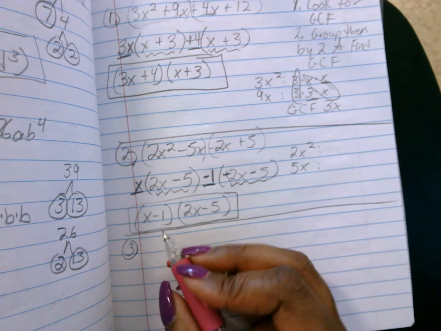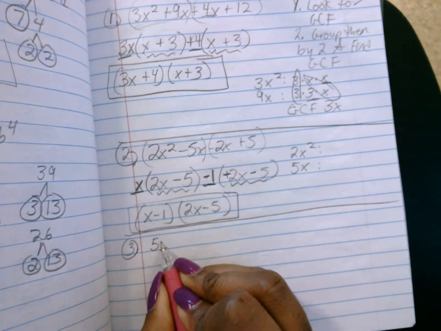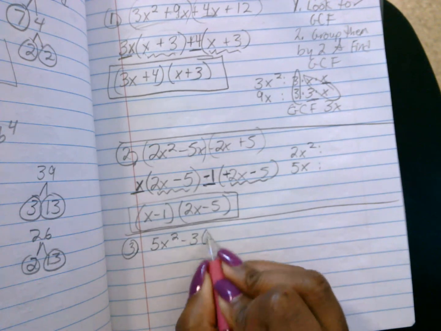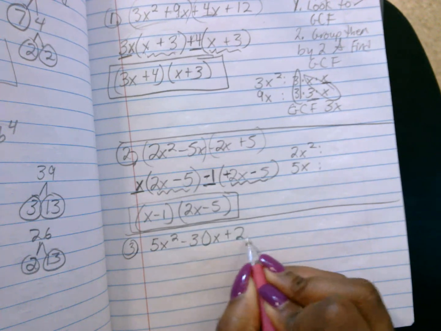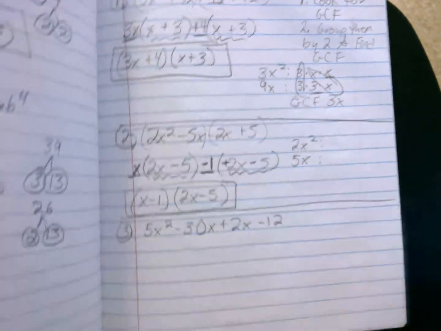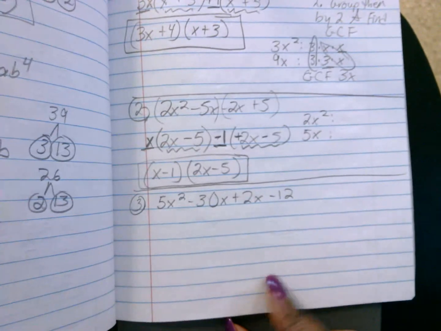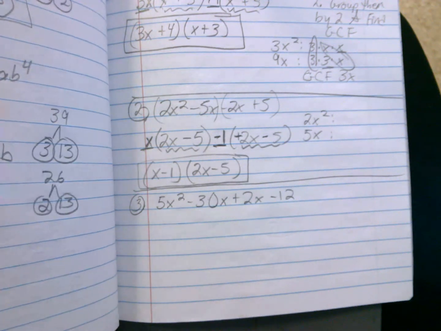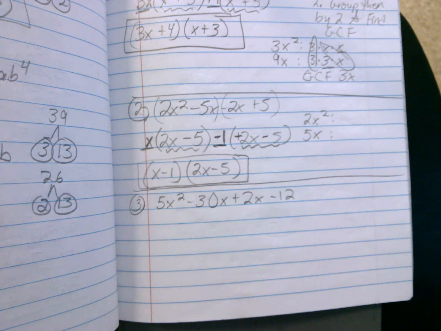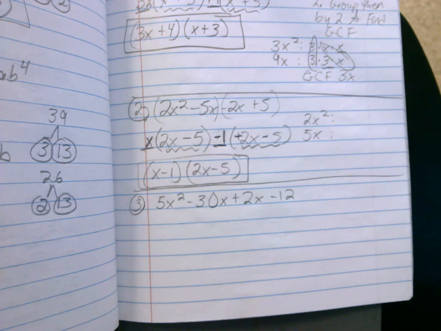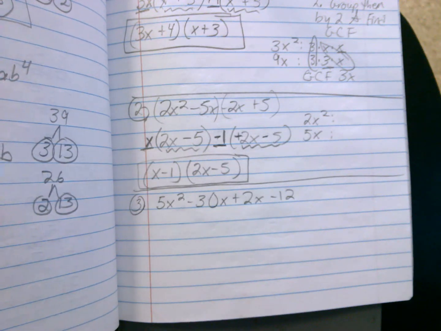The third one is this. We have 5x to the second minus 30x plus 2x minus the 12. Okay. All right, so the very first thing that we are going to do is look to see if there's a GCF for all 4 terms. Is there a greatest common factor other than 1? No, there is not. All right. So we want to factor by grouping.